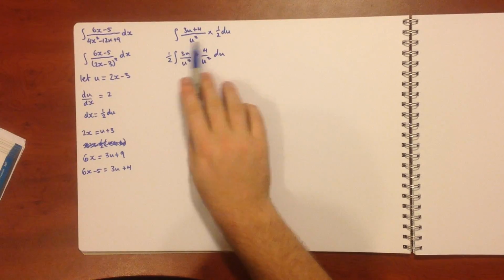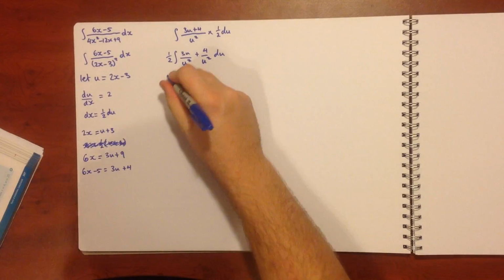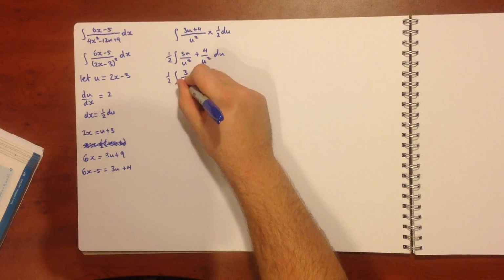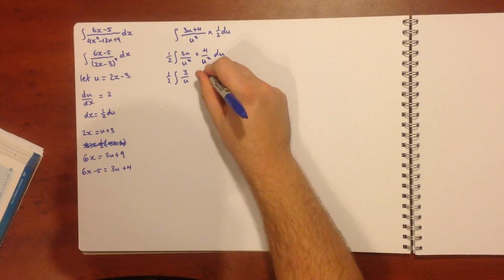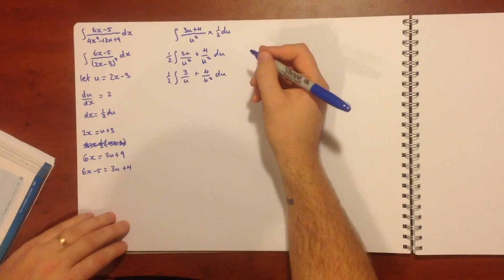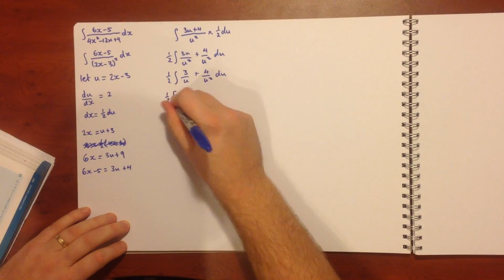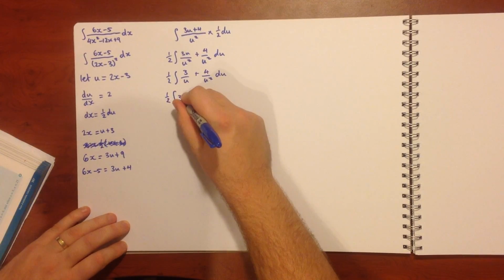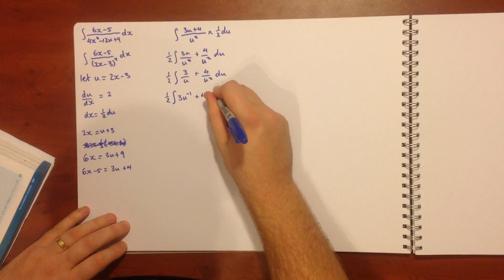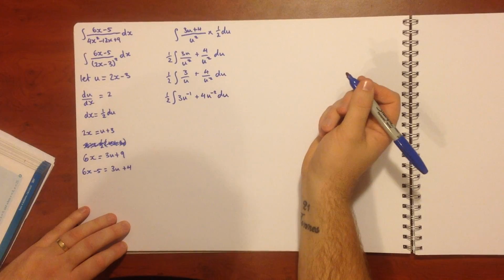What I've done is just split that into our two different fractions, because that's going to work out quite nicely for us. We can say it's 3 on u plus 4 on u squared du. So we're a half times outside of our integral of 3u to the negative 1 plus 4u to the negative 2 du.